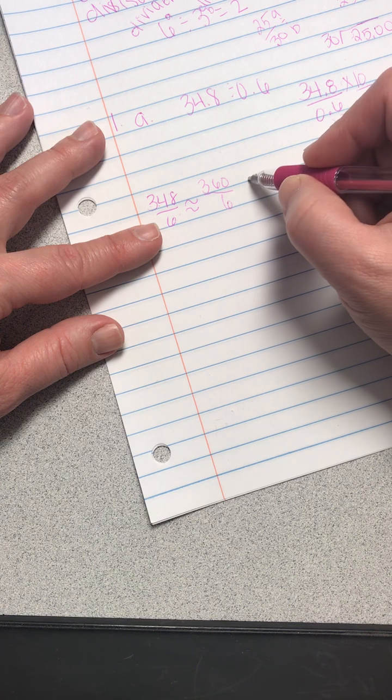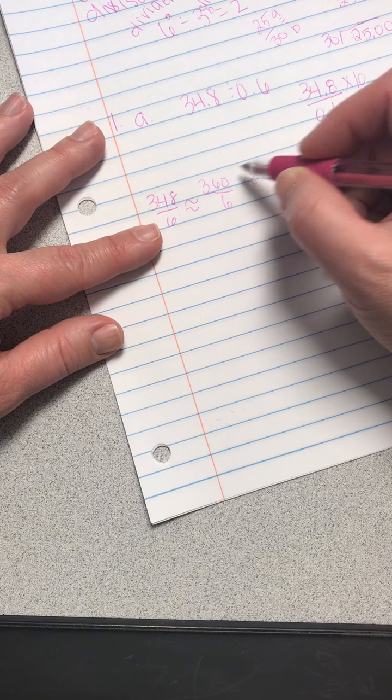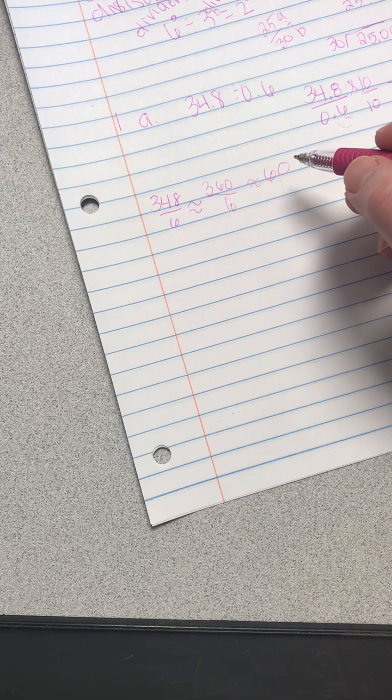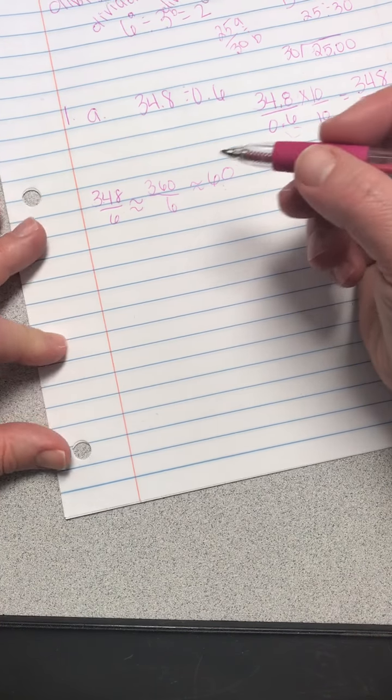When I look at that, I know that 6 goes into 36 6 times, and 6 then would go into 0 times. So my answer to this problem should be about 60. Now, before you ask, do I have to estimate? Well, I'm looking right now at your homework, and guess what? It says that you need to estimate. So I should see this in your homework when you turn it in to me tomorrow.